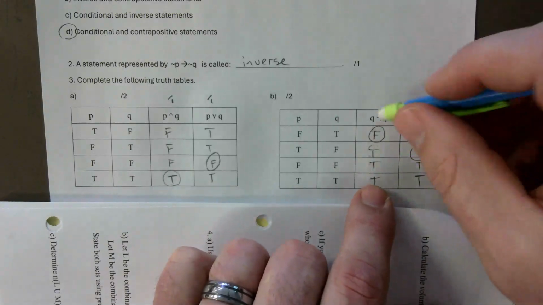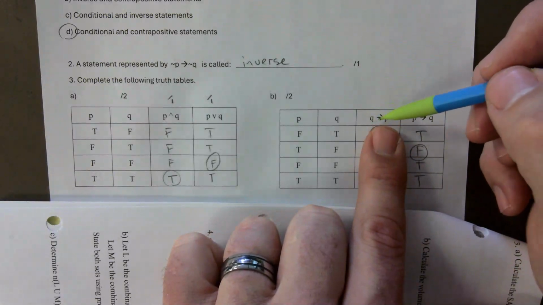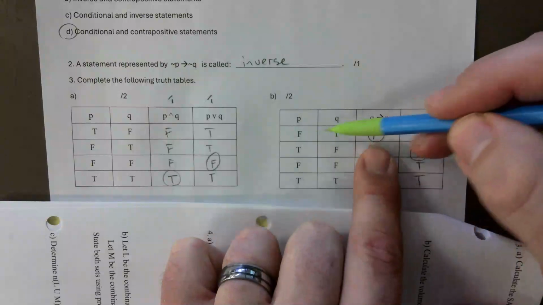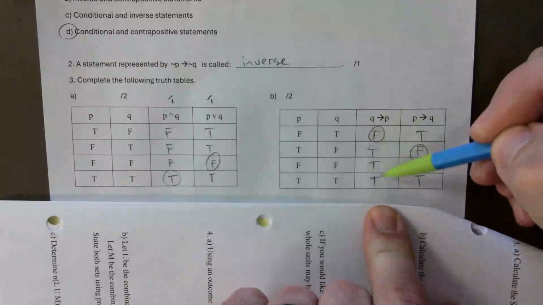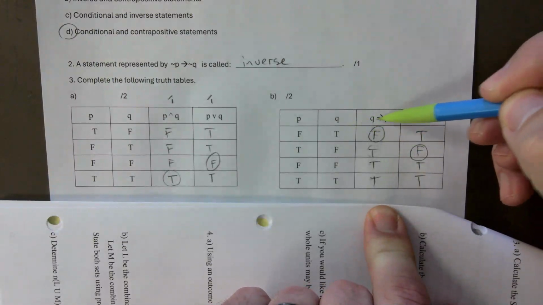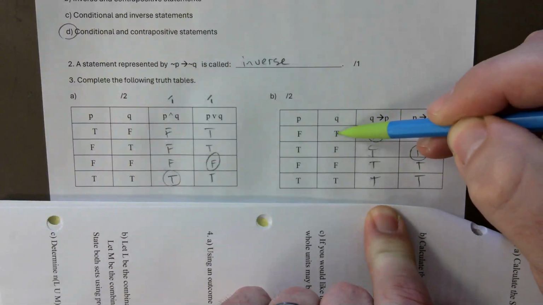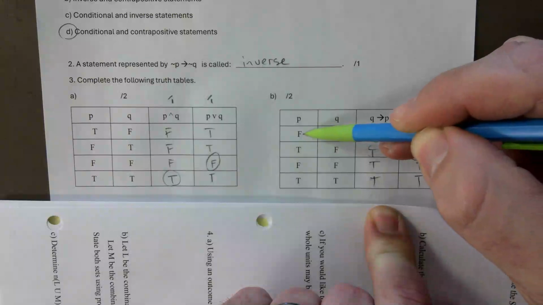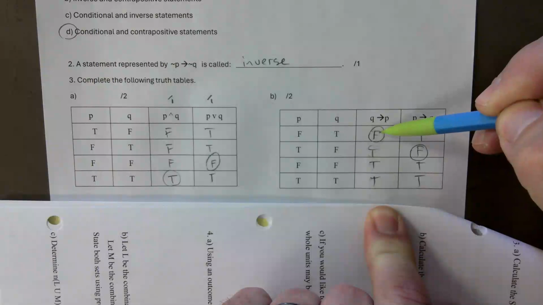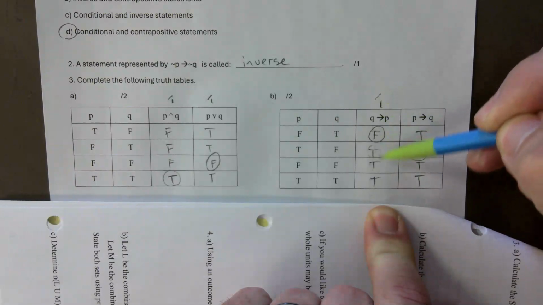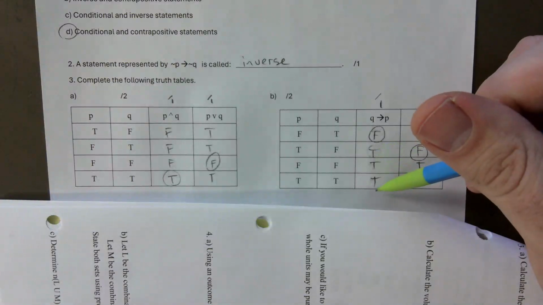I bet you got this wrong. I was rushing probably. Q to P, T to F, oh no, I got that right. So that Q to P, that's the way the sentence is going. So you start here and see where do I go from true to false. And it's this case right here. So that's false. You get a mark for this column. Everything else is true.